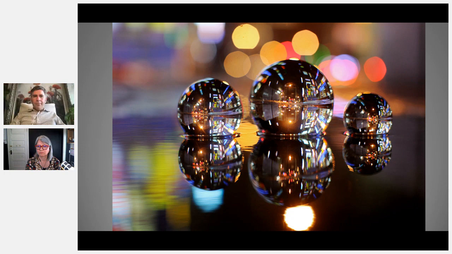So you can see a kind of urban downtown area, neon lights inside the ball, and you can see that there's this middle part of the ball that has the reflection in it, and you can't really tell which is upside down and which is the right way up.